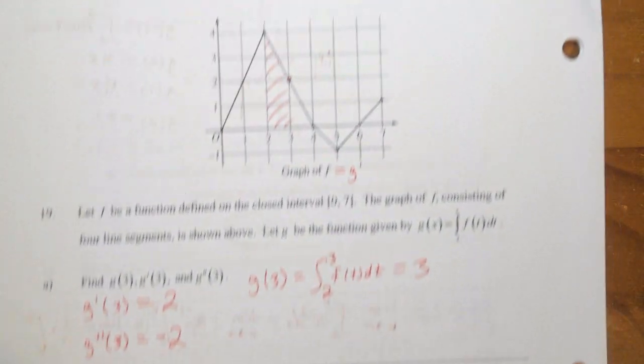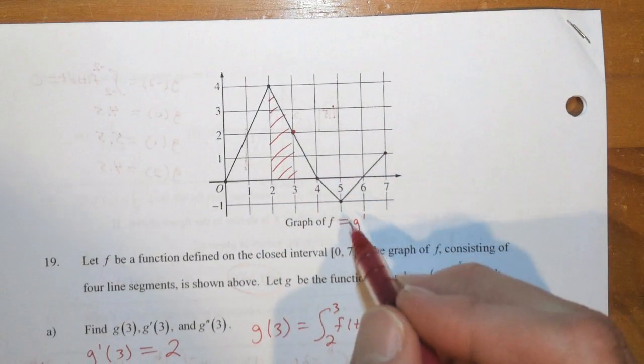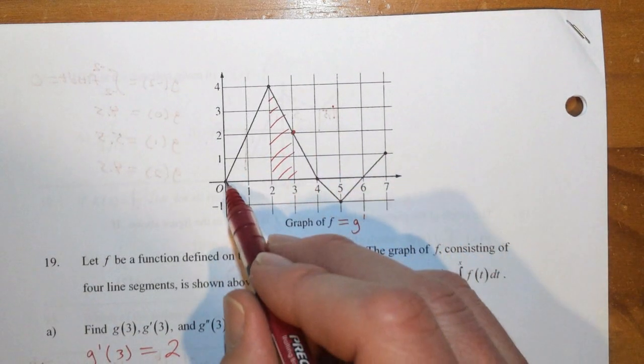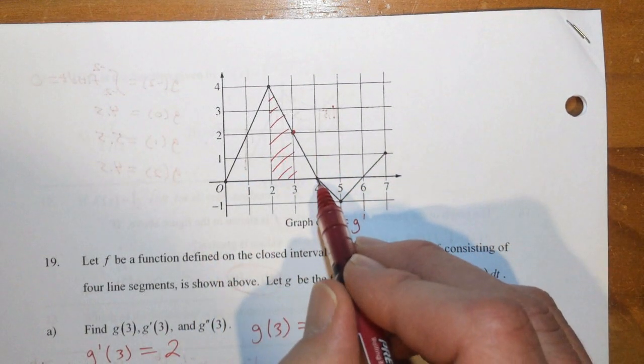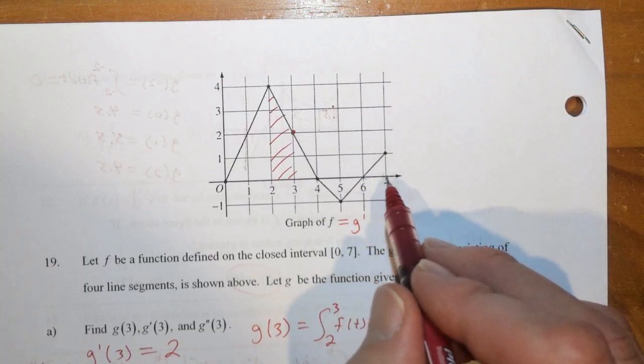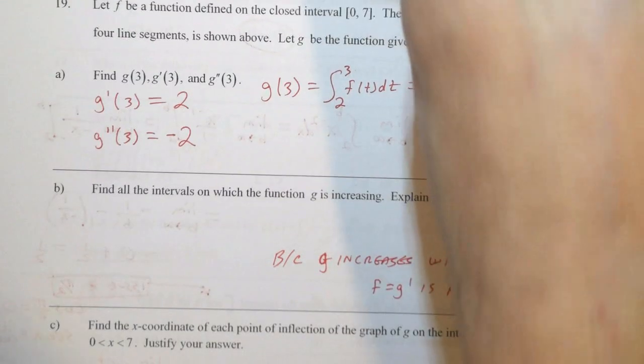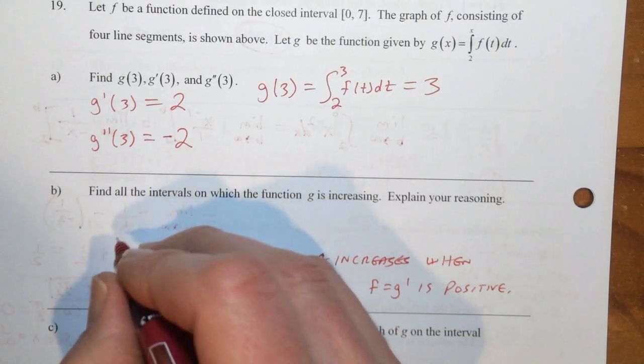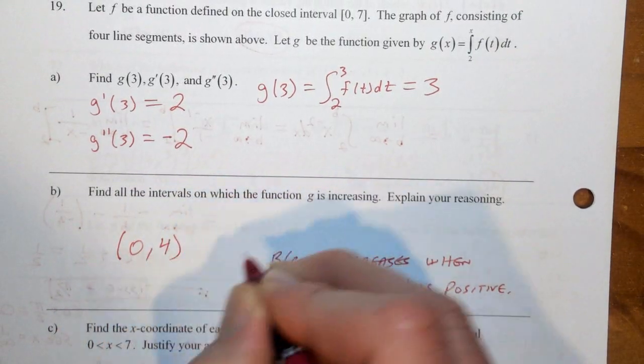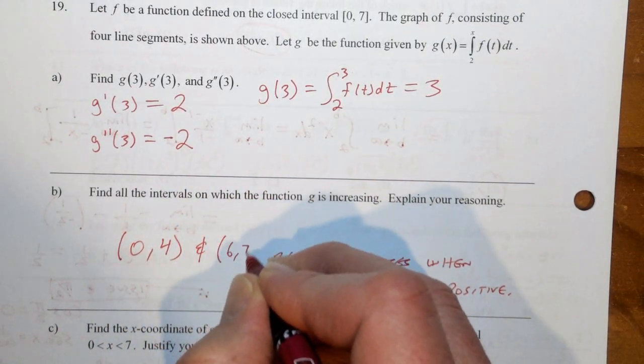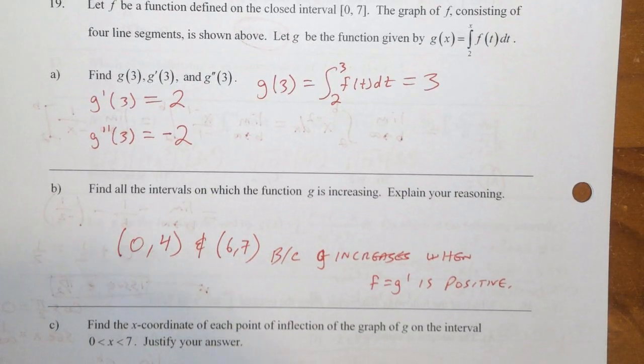So go back here. When is our derivative of G positive? From 0 all the way to 4, and then again from 6 to 7. So we want to write both those intervals down. And we're all set.